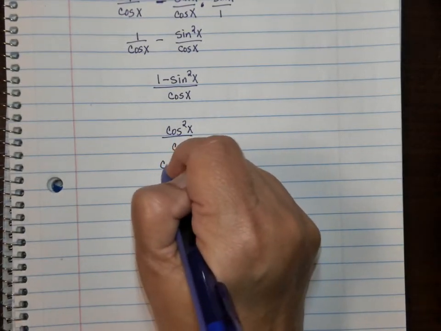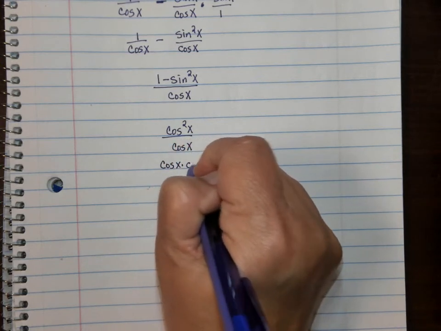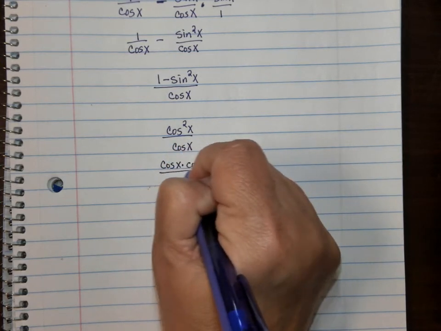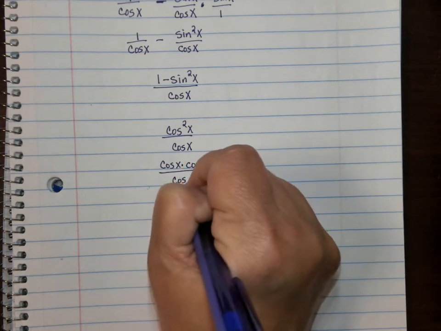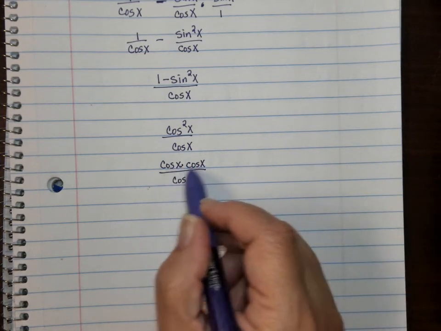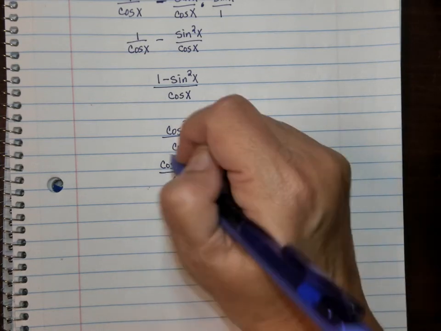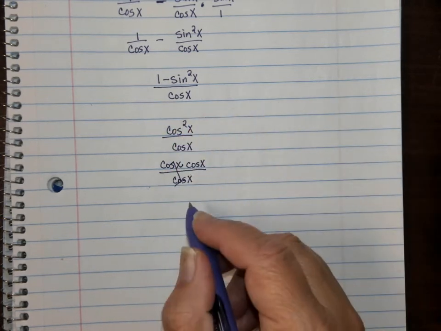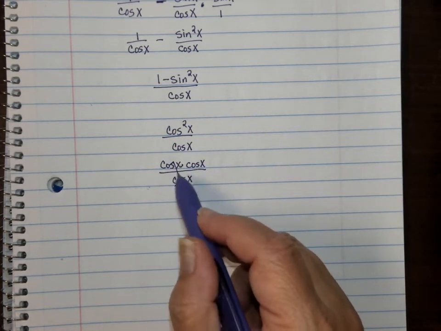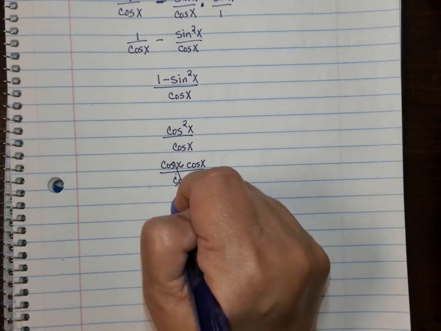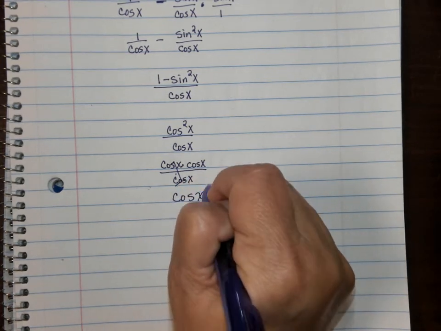Cosine squared x means cosine x times another cosine x, and then that's being divided by a cosine x. Notice you got multiplication there. So when you're multiplying, you can divide your common factors. Cosine divided by cosine is 1, and so this simplifies down to cosine of x.